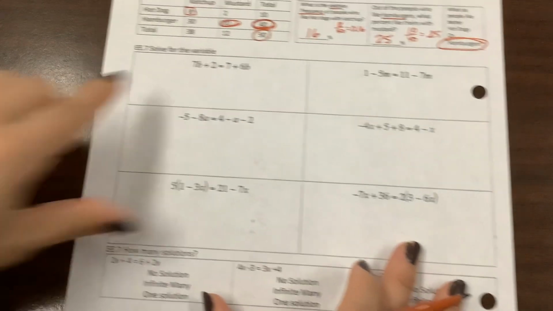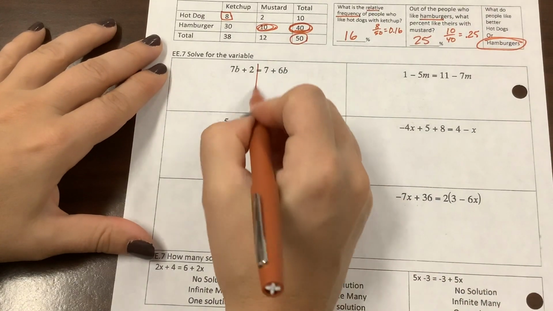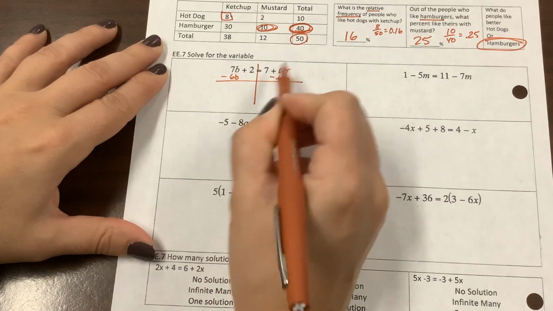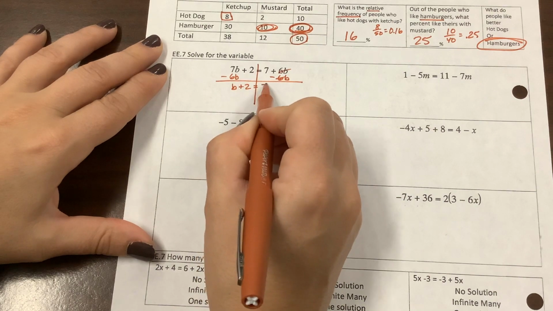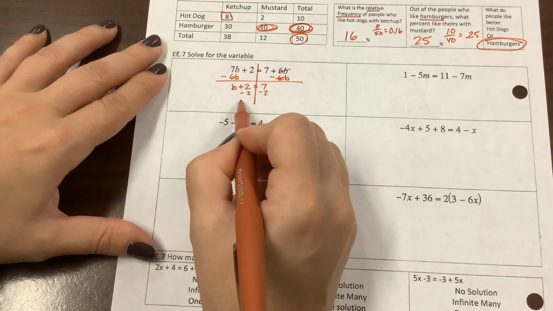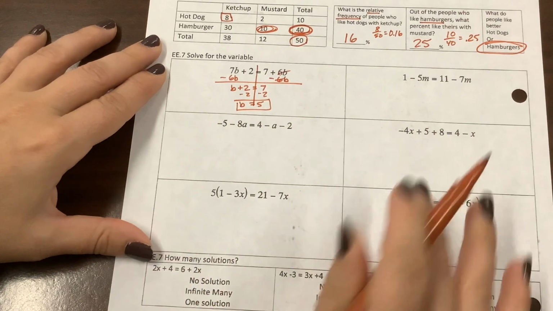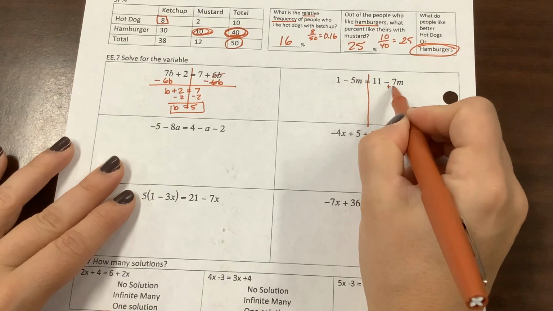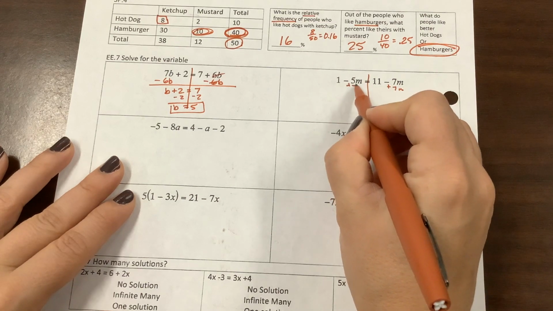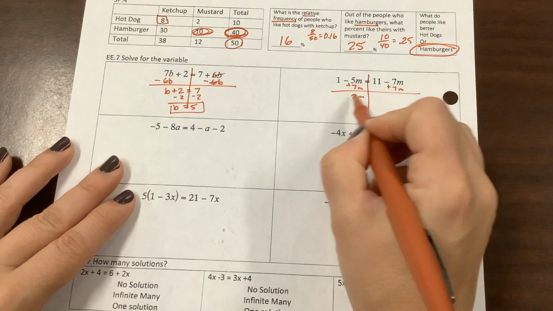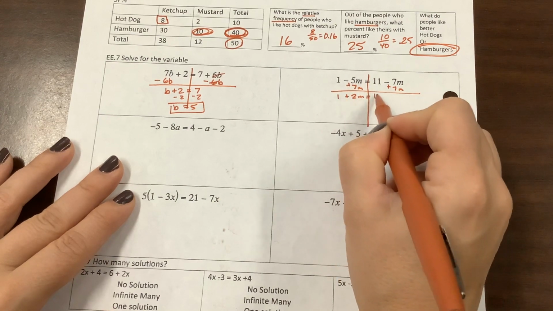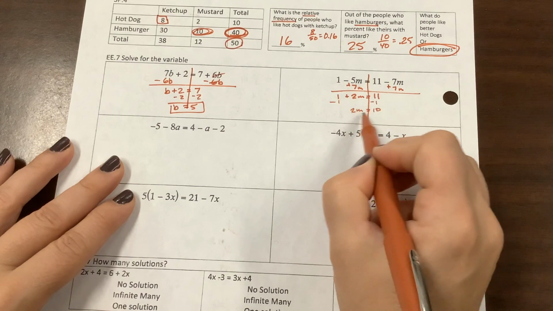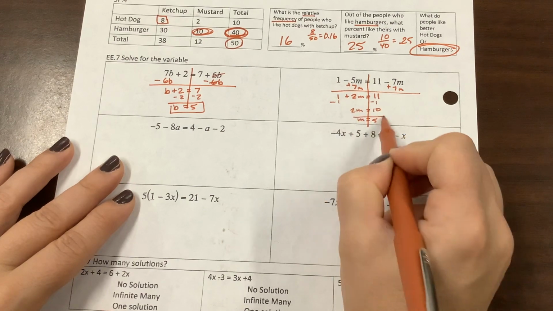dividing. Okay, so we have a variable on each side. Move your smaller variable by subtracting. This cancels. B plus 2 equals 7. Subtract 2. B is 5. All right, the one next to it. Variables on both sides. I'm going to move the negative 7 by adding it. This is going to give you 2m. Subtract 1. 2m equals 10. Divide by 2. M equals 5.